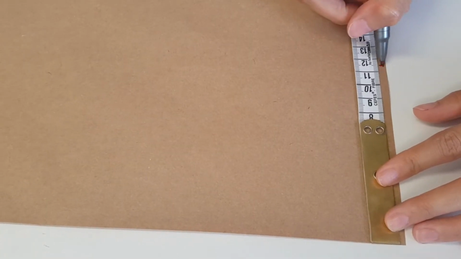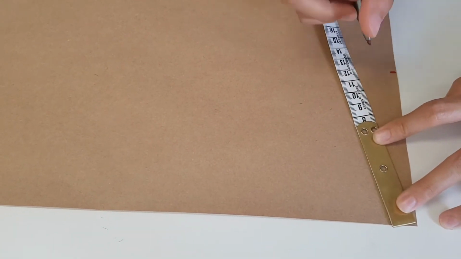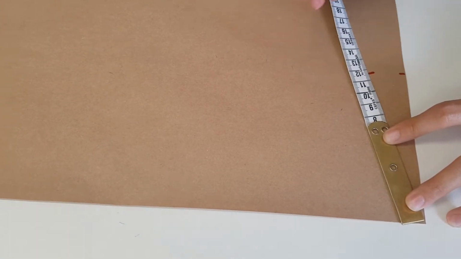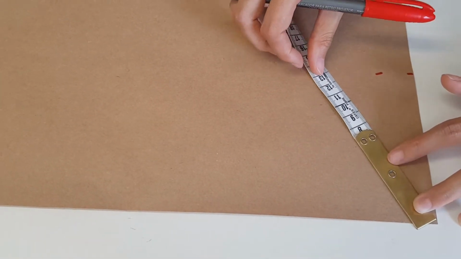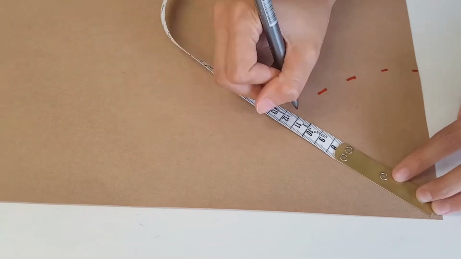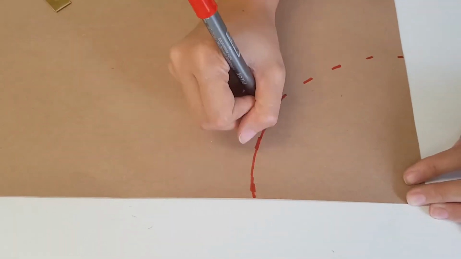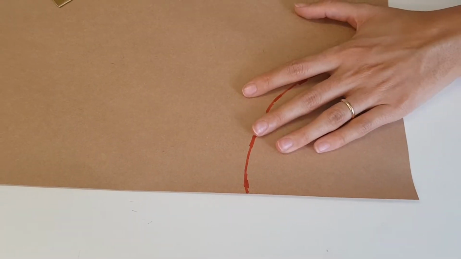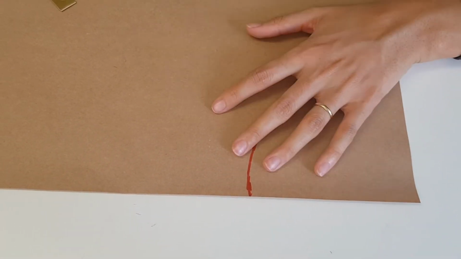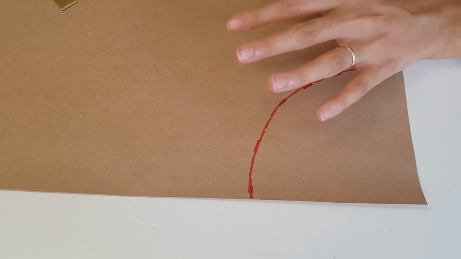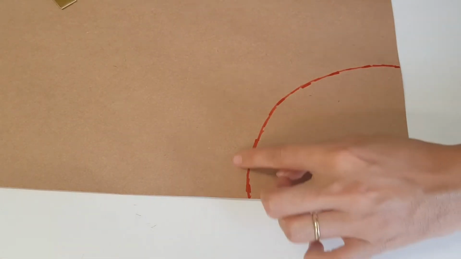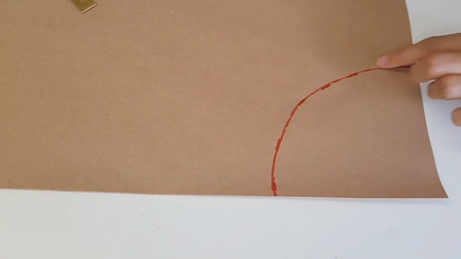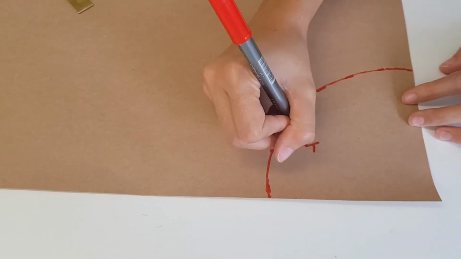You can do it like that, drawing like a compass, rotating the tape measure. By doing this, I'm drawing a quarter of the pattern, okay? I'm drafting a quarter of the pattern. This is my waist, 1/4 of my waist.